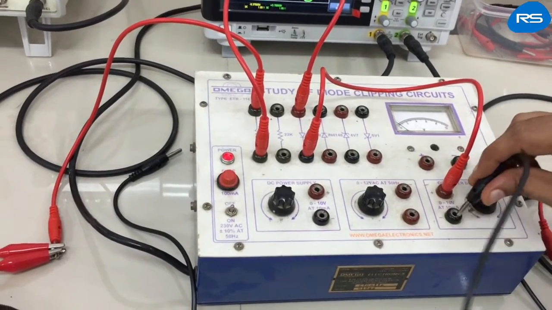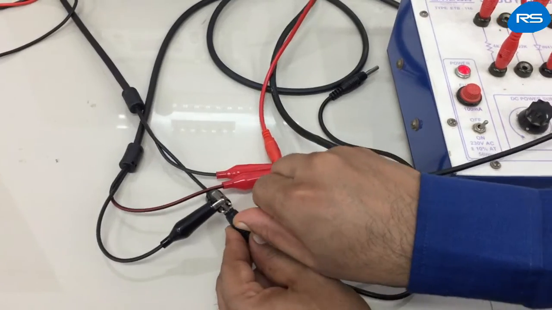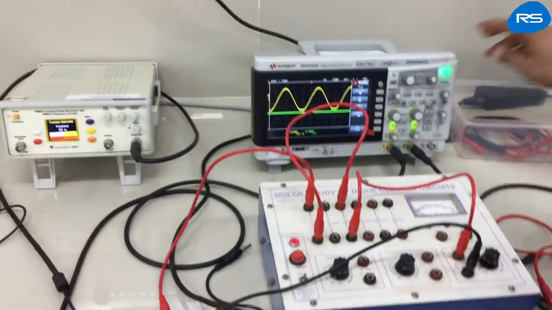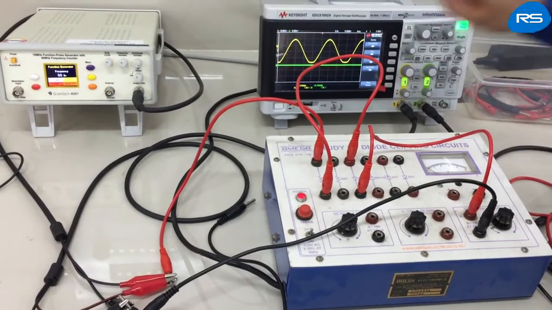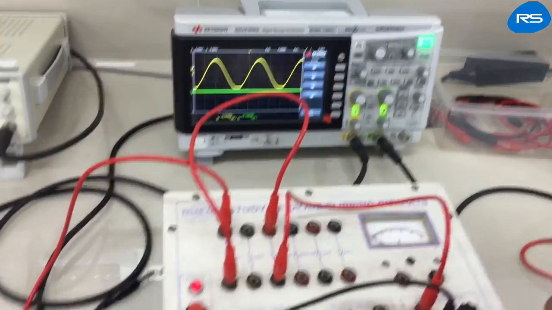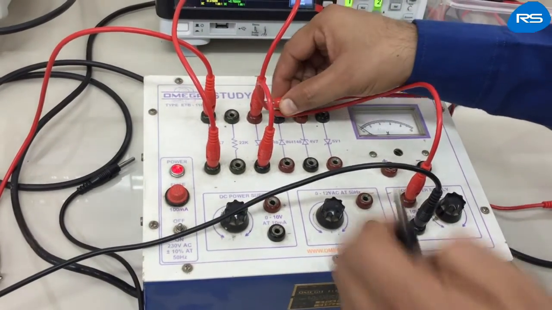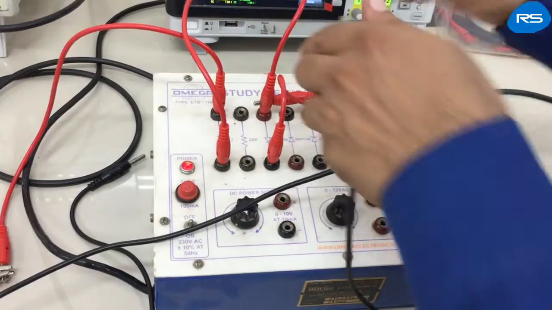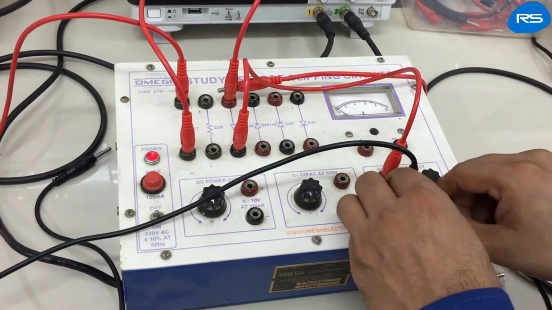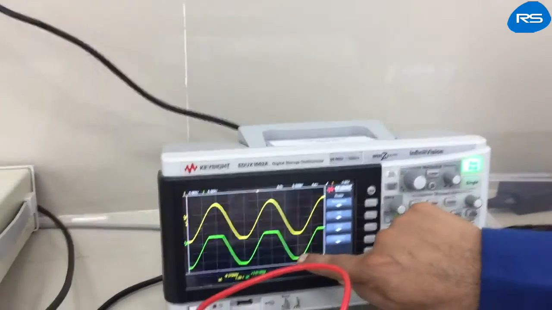Negative end of the supply is connected with input like this. Now we can measure, this is our input signal. We can measure the output across the diode positive terminal and negative terminal of the battery. So, in this way we are getting output like this.